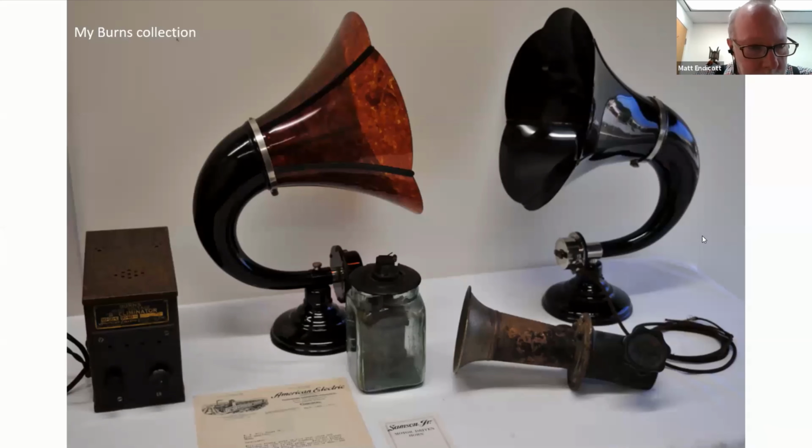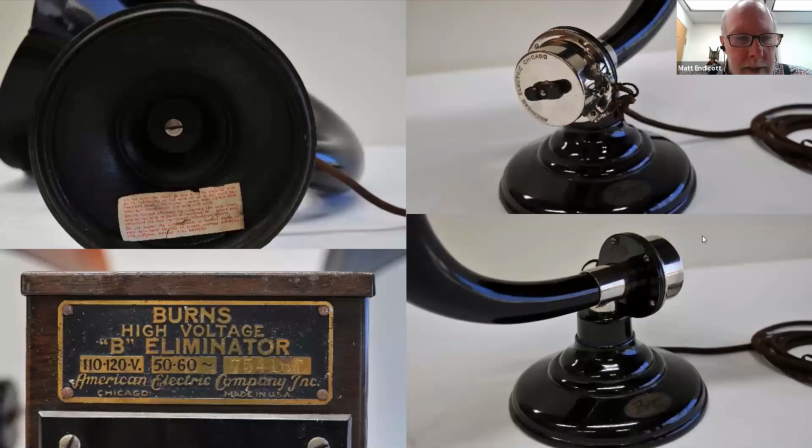That's a picture of my collection. I've got a B eliminator. There's a Pyrolin concert series on the left, the Shell, and then the black one on the right has the nickel plated. That's a 205B. The other objects there are a Samson battery and a horn. That's a Samson Tiger horn. So there's a couple more pictures.